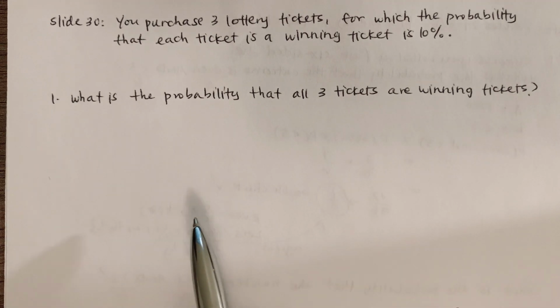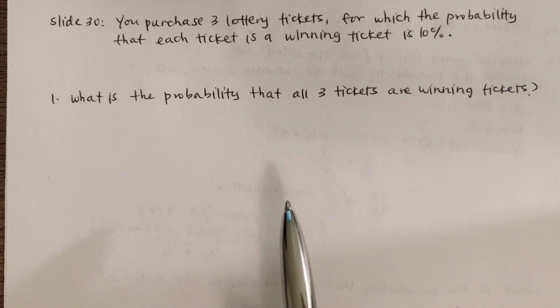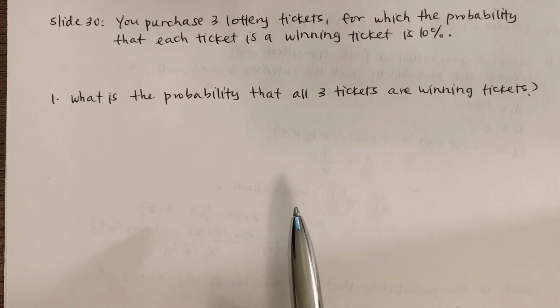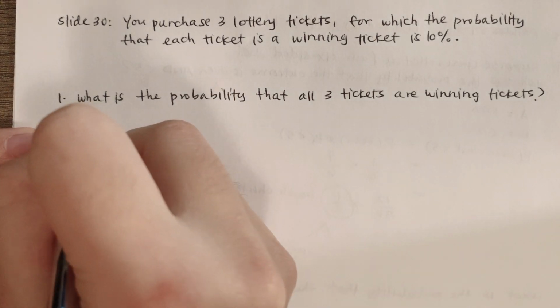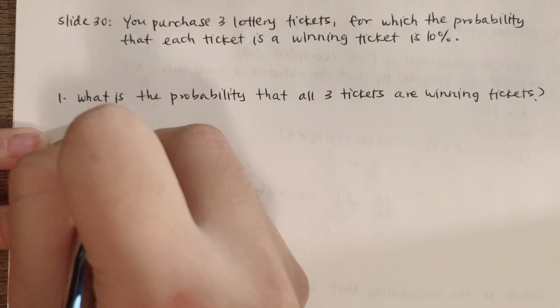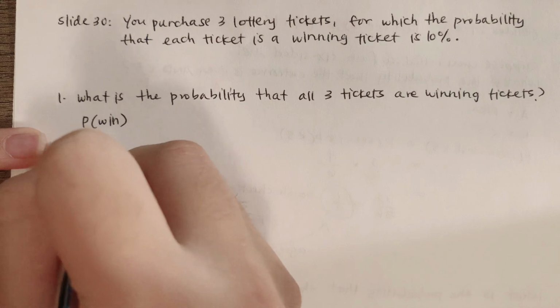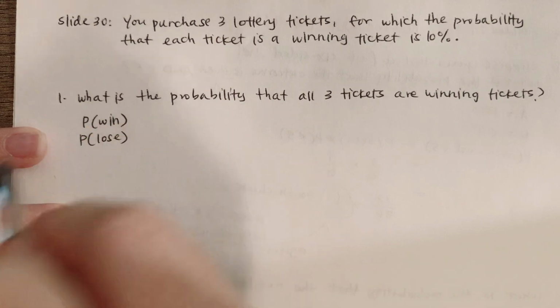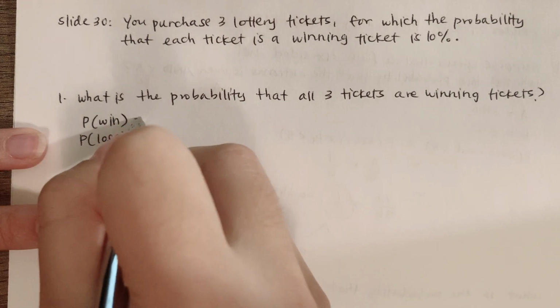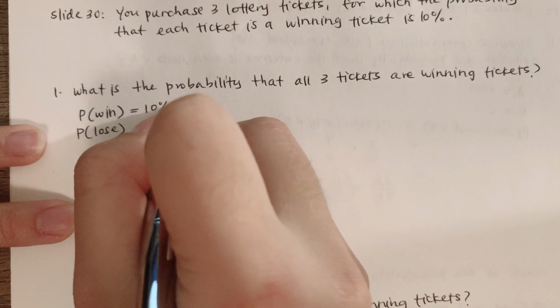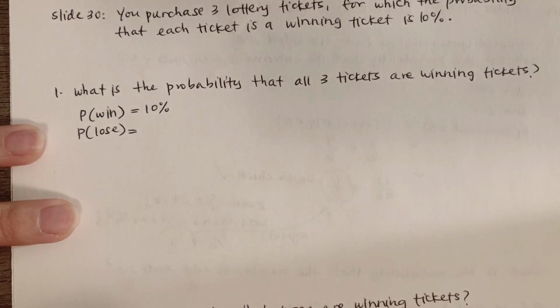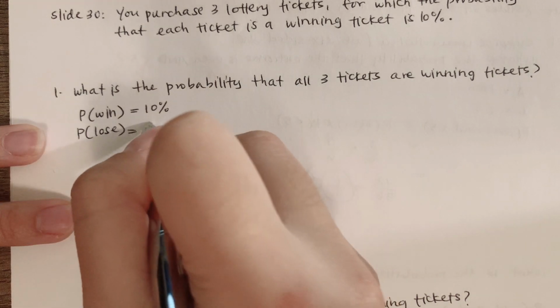We want to know what is the probability that all 3 tickets are winning tickets. So here, let's look at what the probability of winning is and what the probability of losing is. So probability that one ticket wins is 10%, which means that the probability that a ticket loses is 90%.